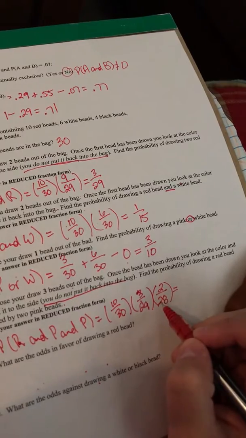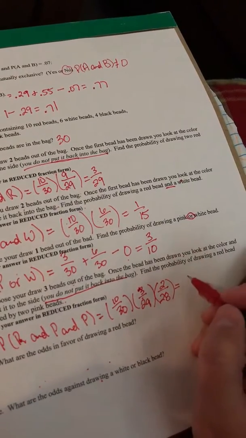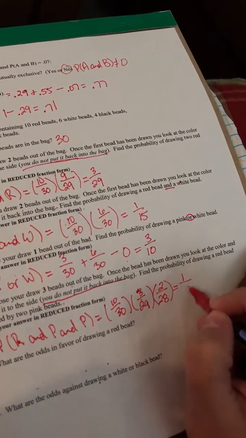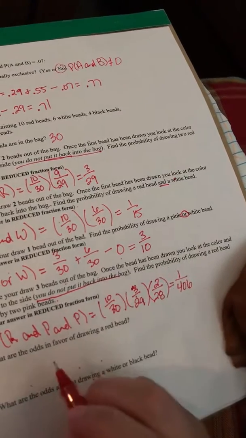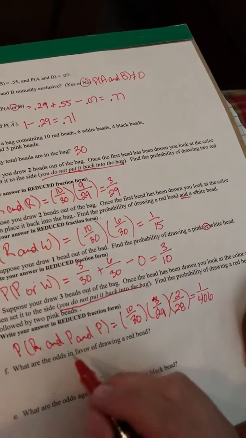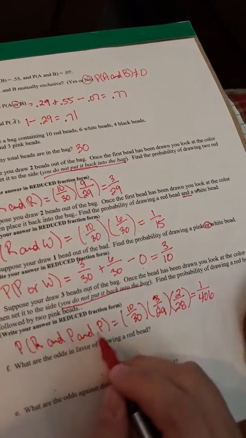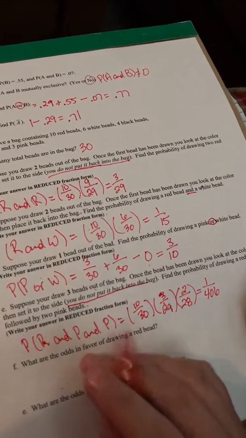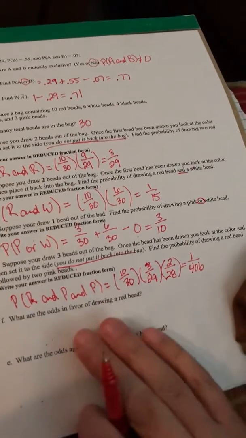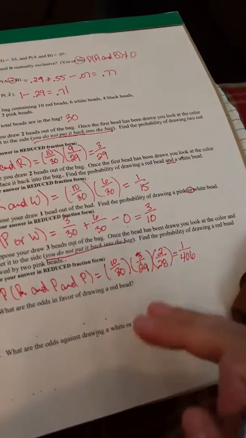So multiply all that together, do math enter on your calculator, and you should get 1 out of 406. So the probability that you draw a red followed by 2 pinks is a 1 out of 406 chance. So not too good. That'd be kind of hard to do.